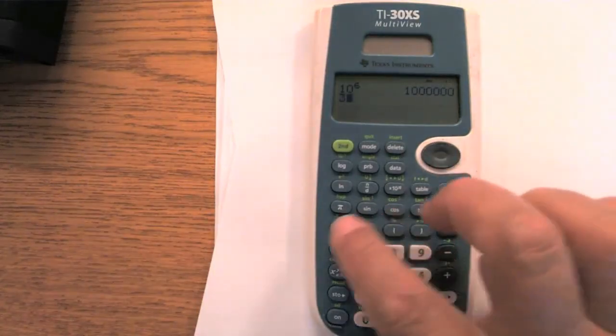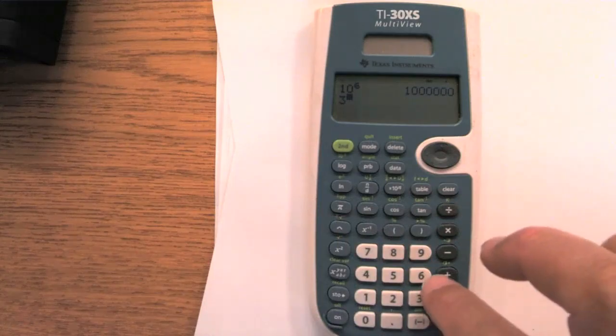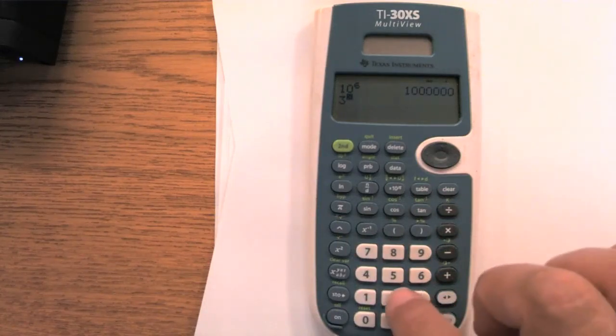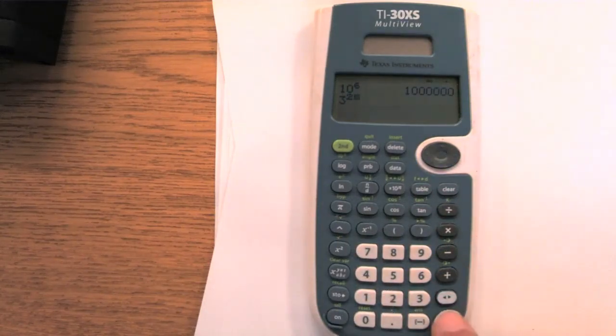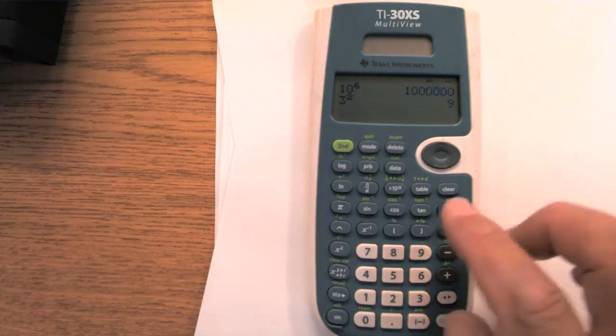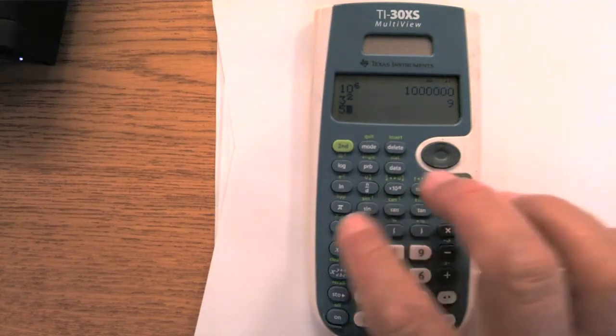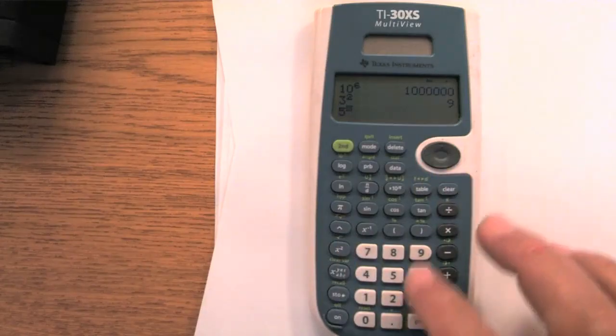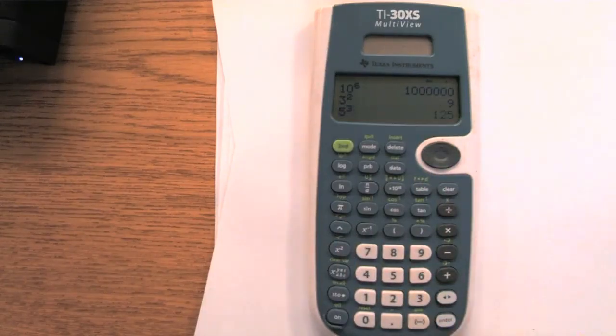3 raised to, now, let me find a small number squared. Everyone knows that's 9. Or I can say 5 raised to 3 is 125. And that's how I can do different operations.